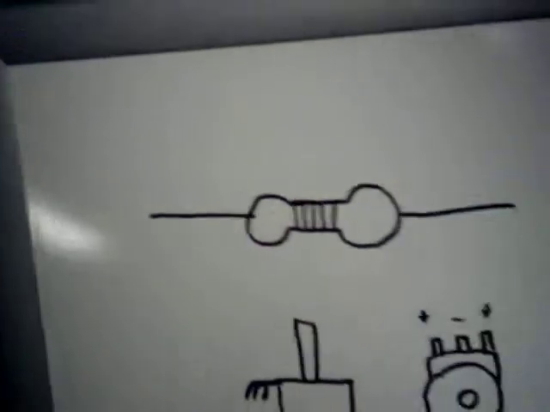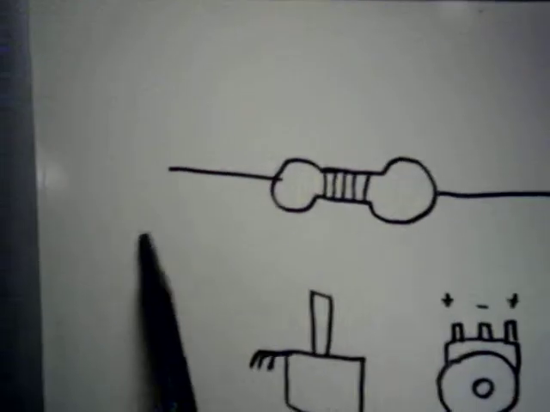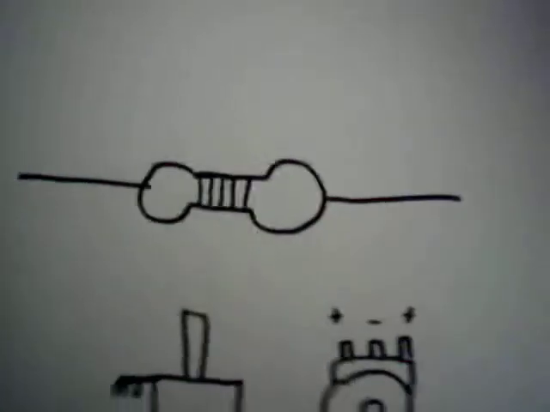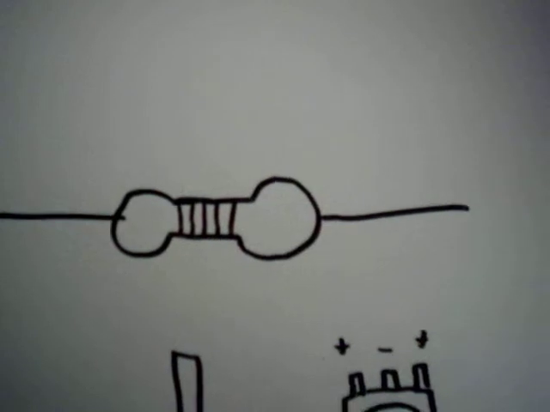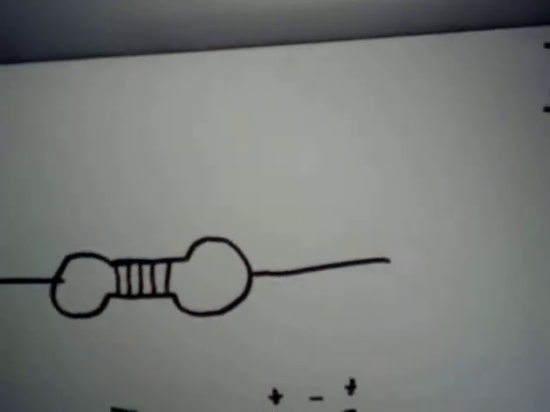Now we normally encounter your everyday resistor as something like this. It looks like a peanut. It has two leads coming out right here, and it has 4 to 5 stripes. I will make a video of what these stripes actually mean, but they just indicate the value of the resistor and the tolerance and sometimes the temperature coefficient.